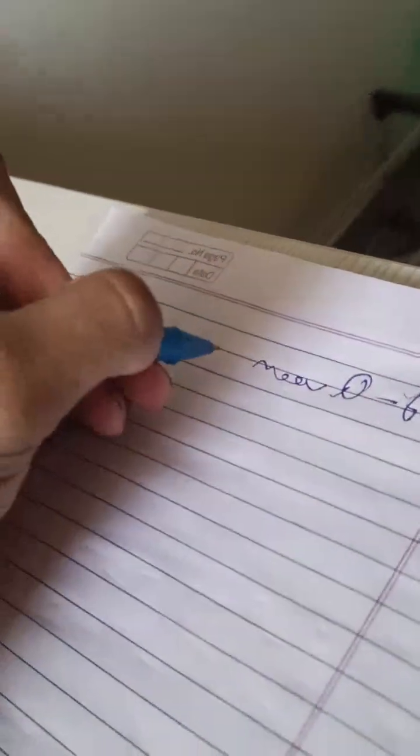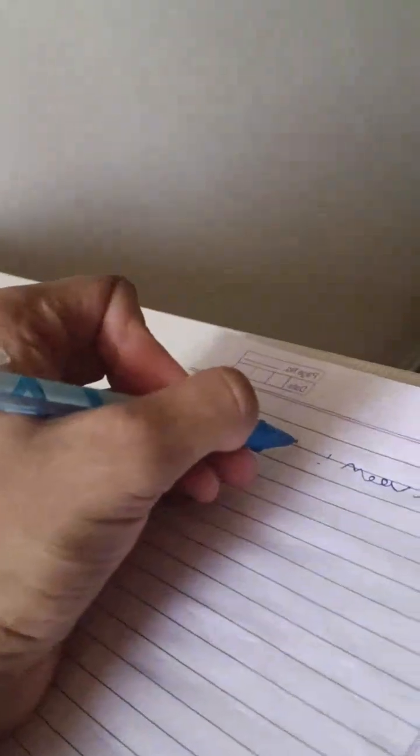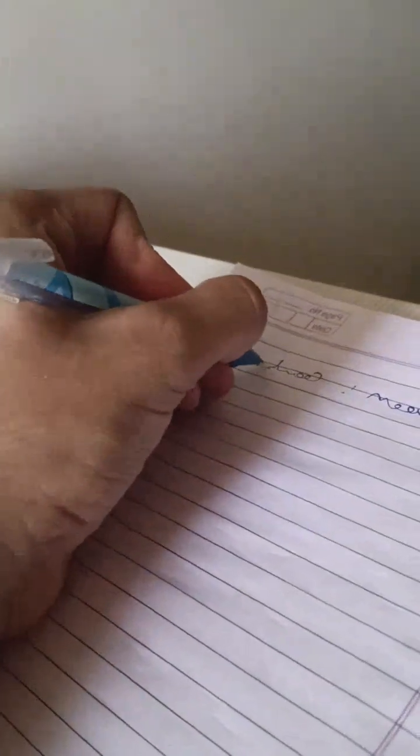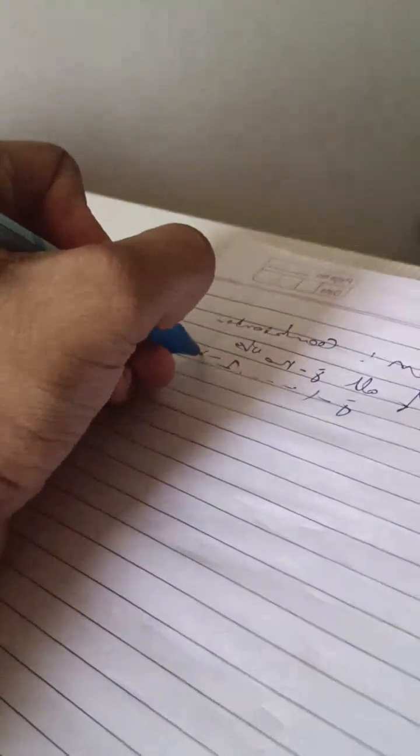Now, a j queen is a combination of all j-rooks, j minus 1 rooks till 1 rook.